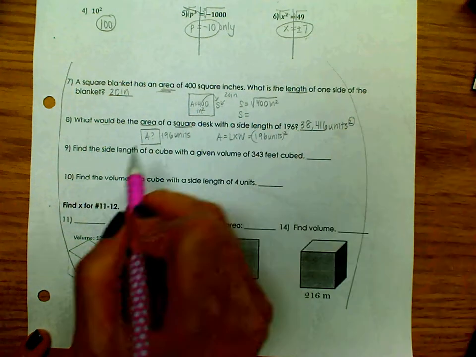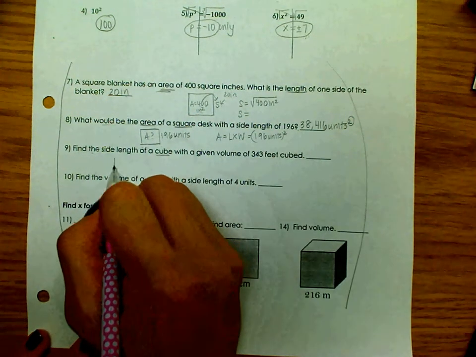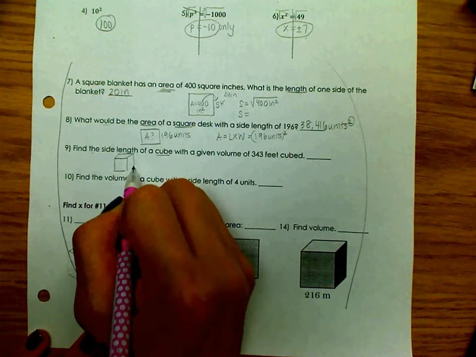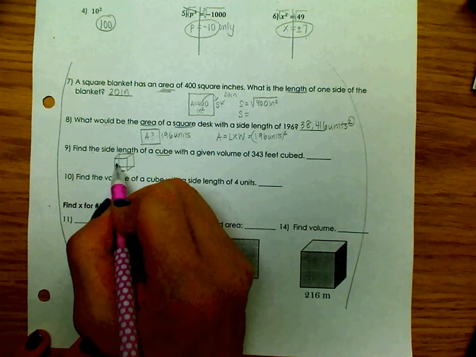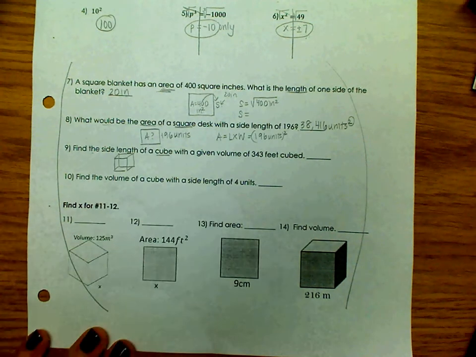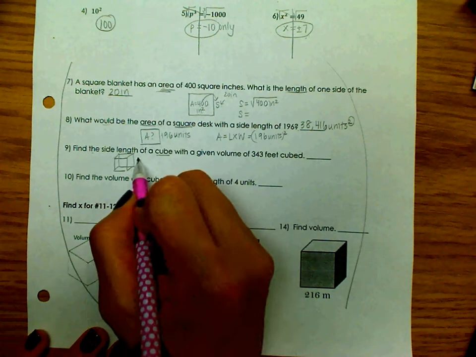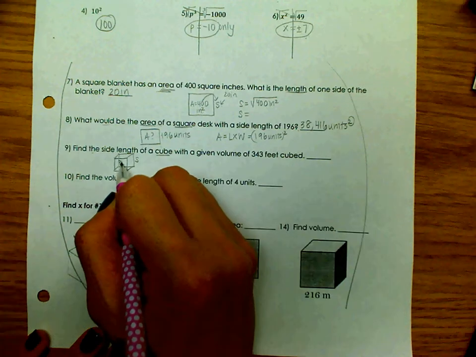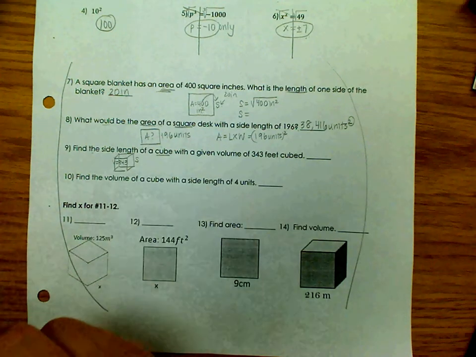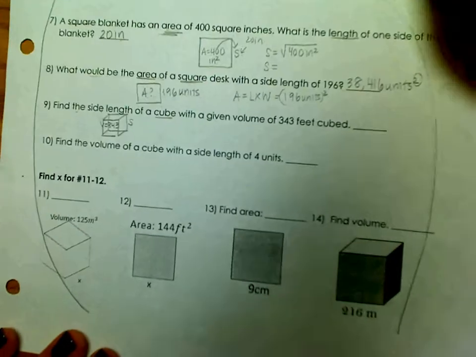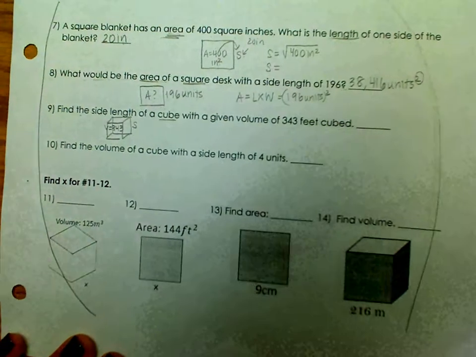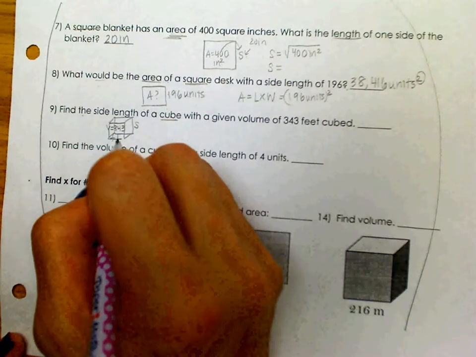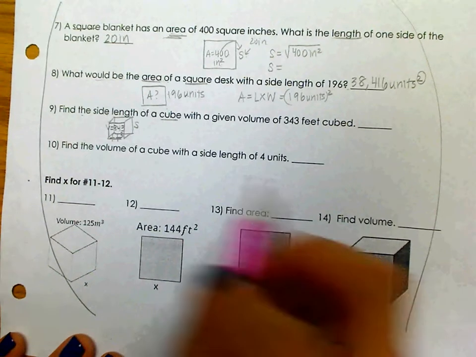So find the side length of a cube. Okay, so let me draw a cube. Now I showed you guys to do the offset, and you can just go corner to corner, corner to corner. I just kind of did that fast. Sorry about that. So find the side length. So it wants you to find the side length with a given volume. So the volume is 343. So V inside, I wrote it inside the cube. So let me get that a little closer. I wrote 343, and it's feet cubed. Okay, that's feet cubed.